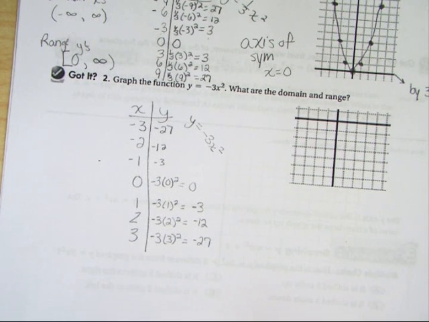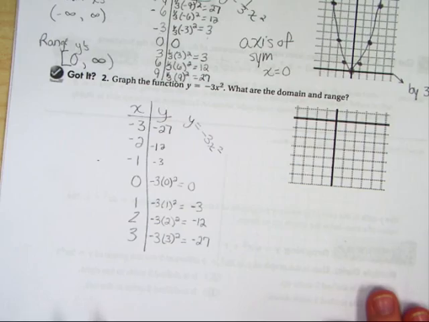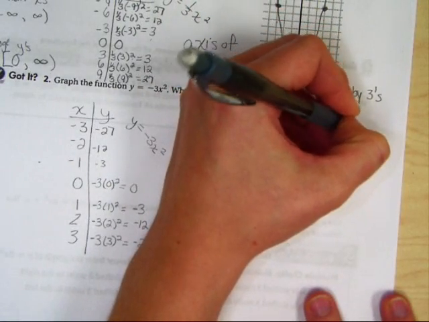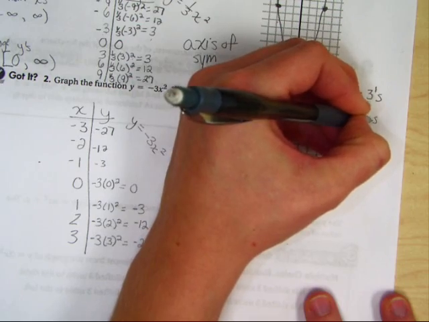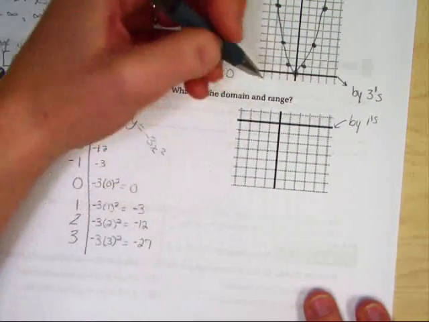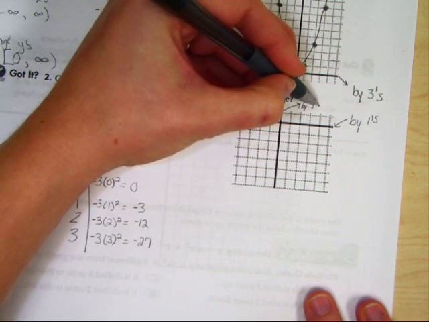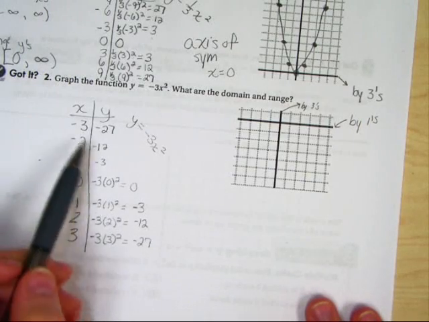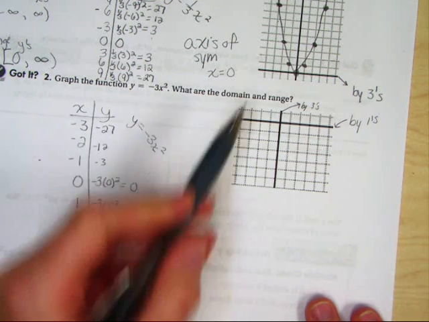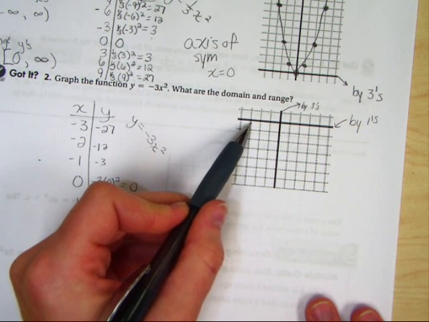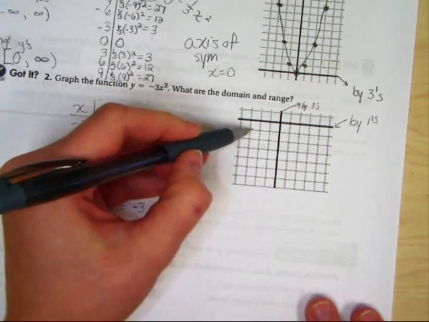Let's graph, and I'm going to encourage you to skip by 3's on your y-axis. In your x-axis, you don't need to skip by anything. So I'm going to say x-axis by 1's and y-axis by 3's. Alright, (-3, -27) would be left 3, down 27. But remember, I'm skipping by 3's.